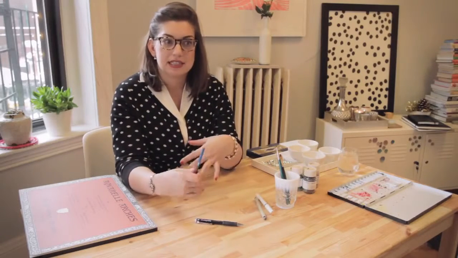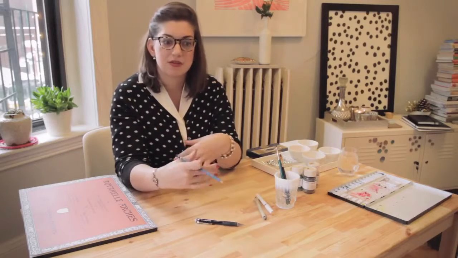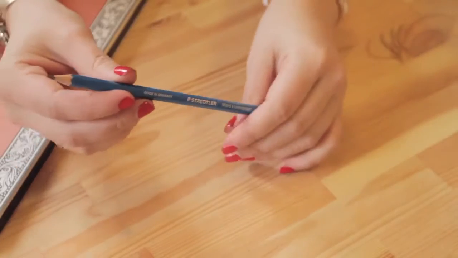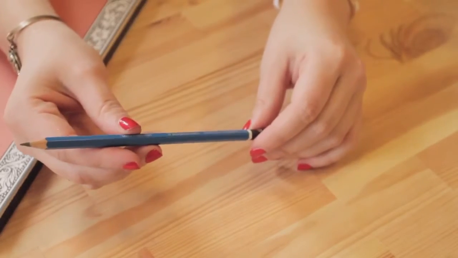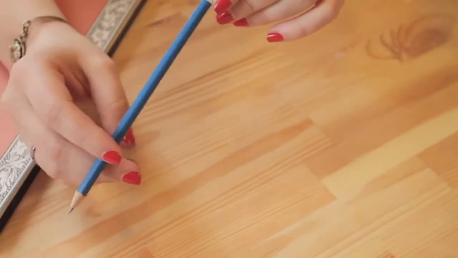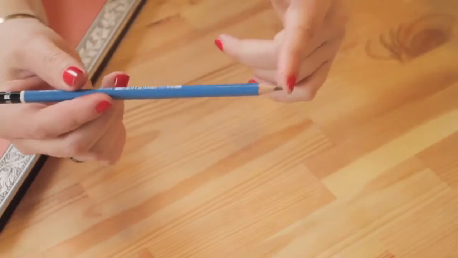But if I'm doing something that you're gonna see the sketch a lot more, or it's gonna show through, or it's more artistic, I would use a real artist pencil. And I tend to use softer leads because it's just really easy to make a nice line with this. So I usually go with a 2B or a 3B.